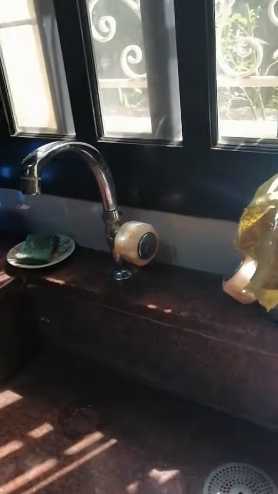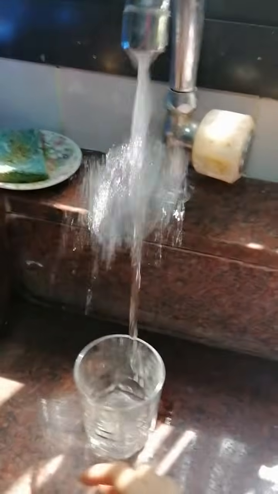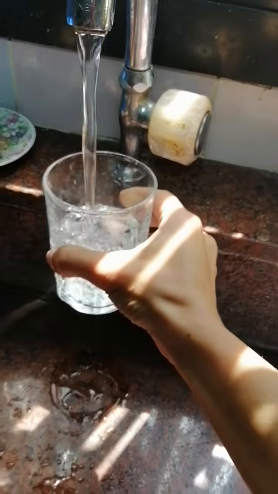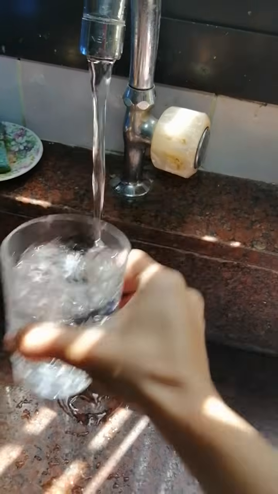So I will pour some water, and we will see the difference. So I have here a clear water compared to this one.